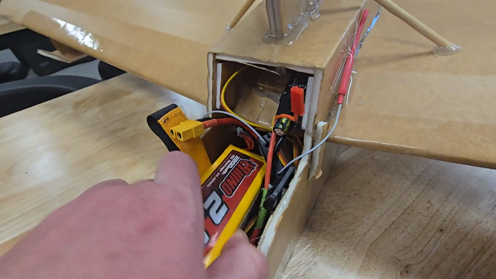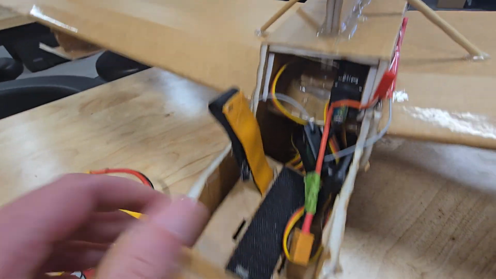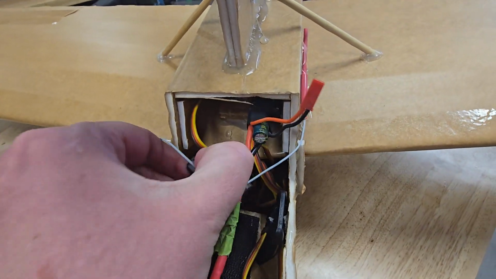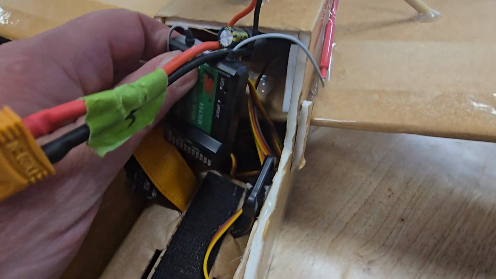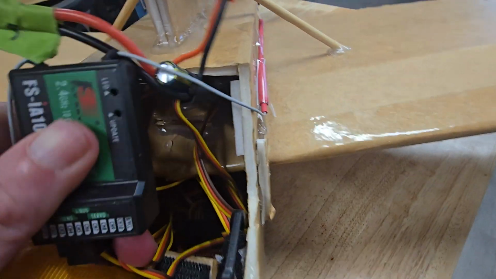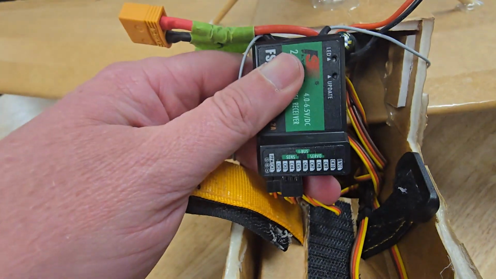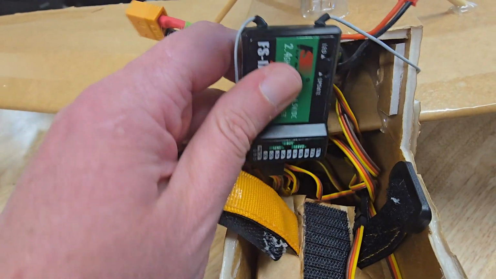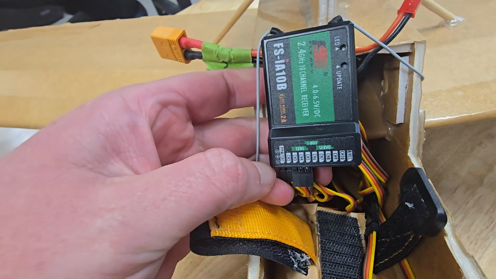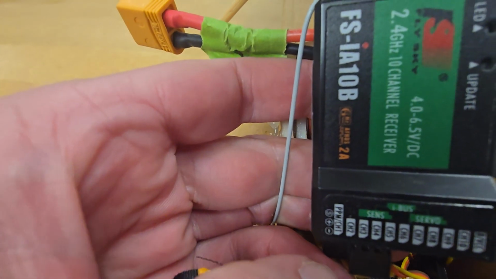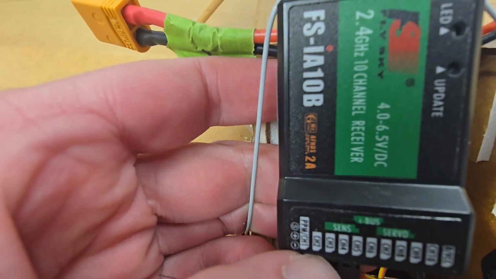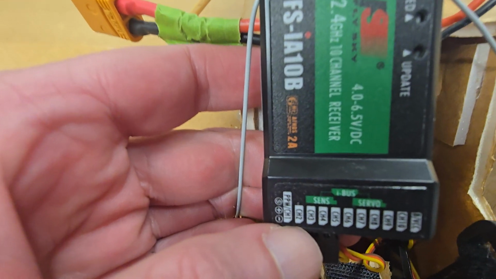So when you get down here, inside the fuselage, all of your leads plug in to your receiver. Okay, that is a receiver. Each lead goes into a very specific channel. You know which channel does what by reading the manufacturer's guide.